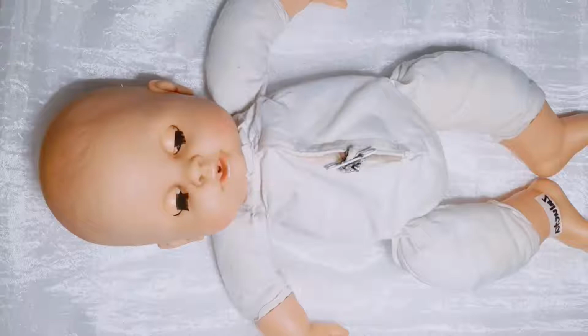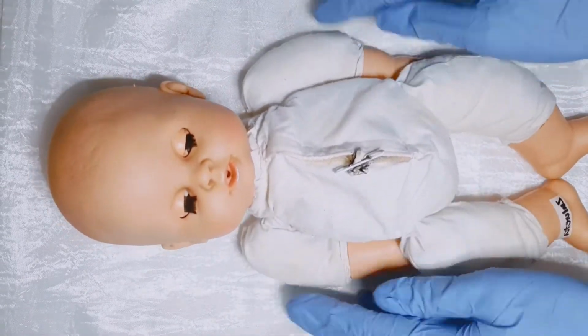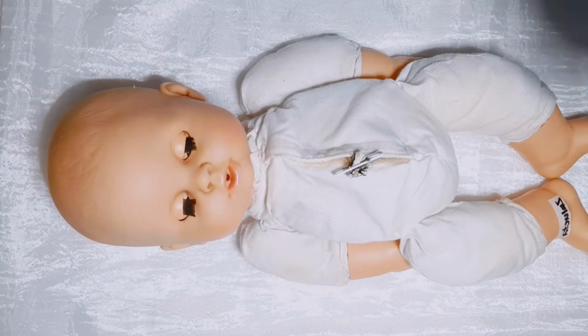Inspecting the extremities of the baby is a very long procedure, but I want you to watch it clearly as I do the procedures.